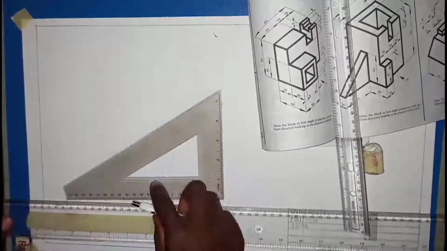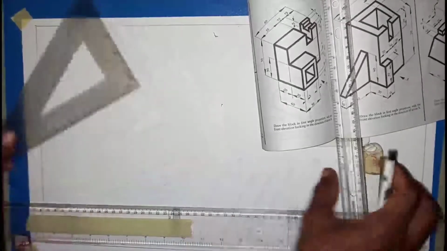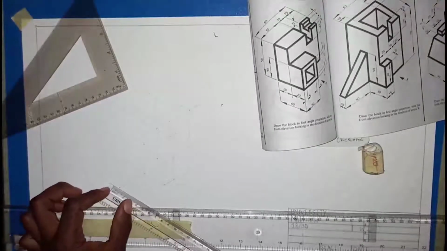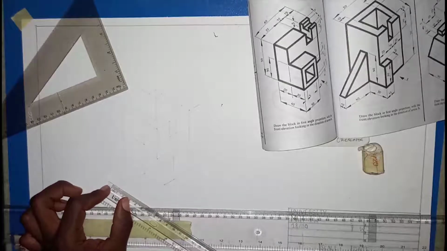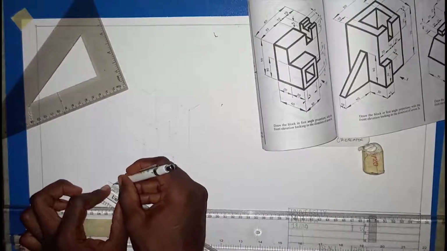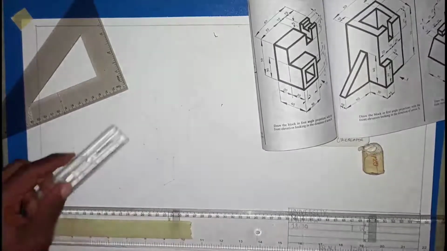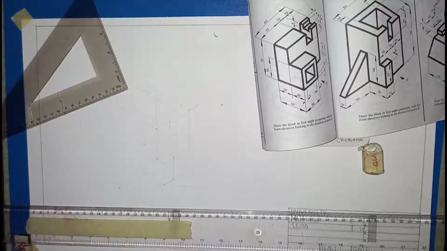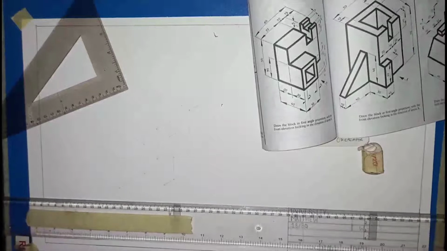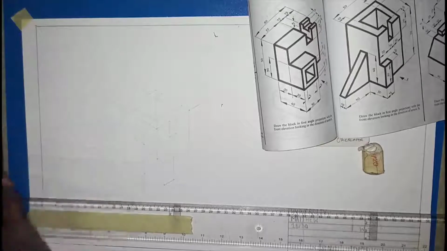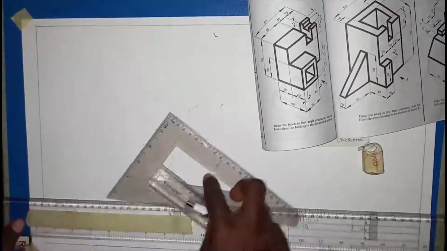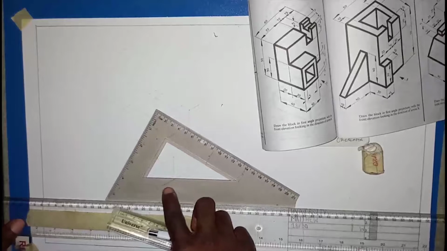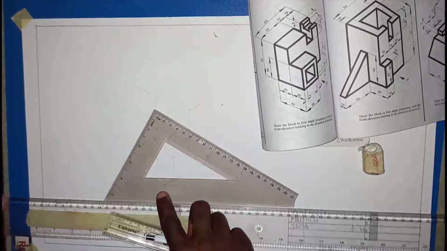Taking it down. No, not this way. Sorry, measure 10 centimeter. Okay, so we are going to connect this one directly to this. You understand? This one directly to this, using your ruler.